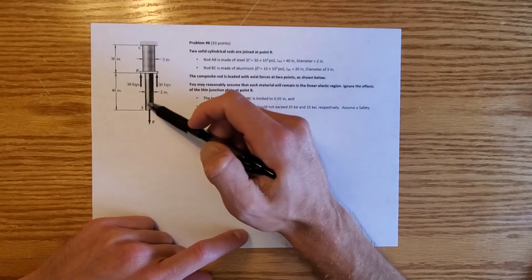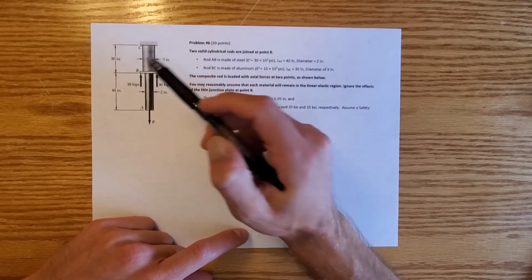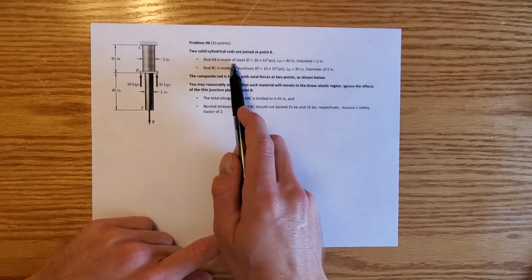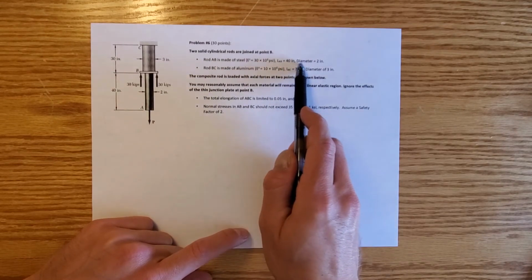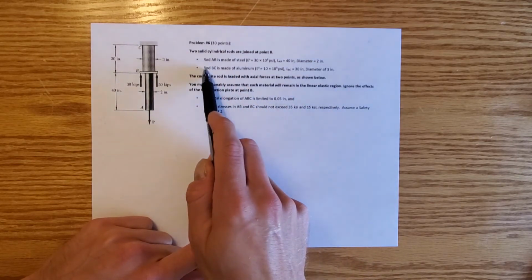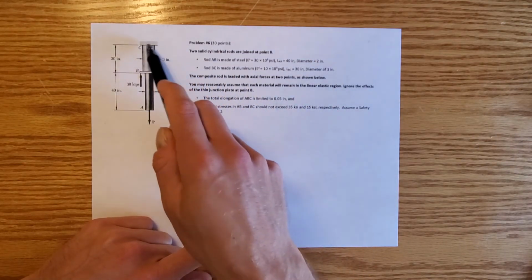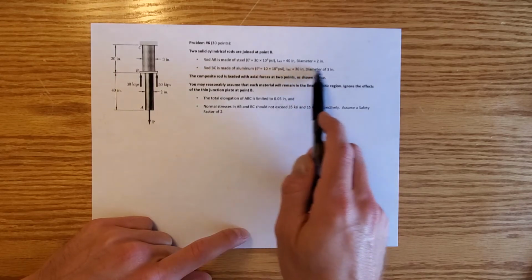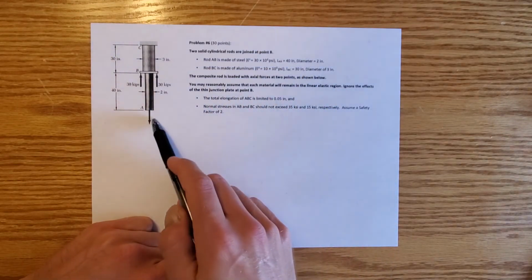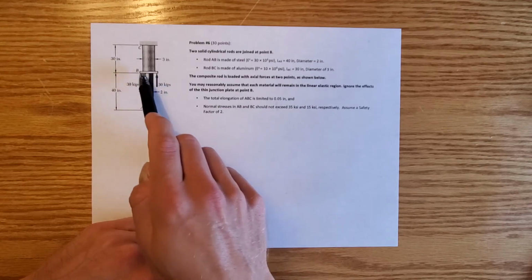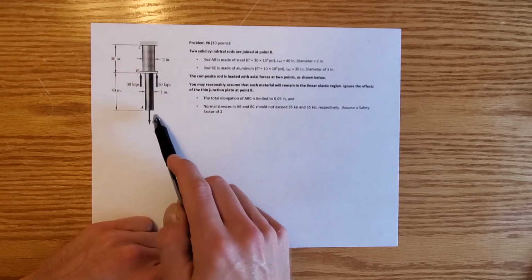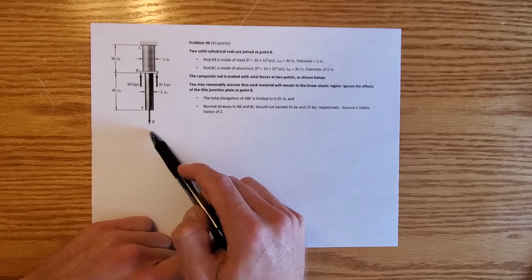In this particular question, we have 2 rods, AB and BC. We're told that rod AB is made of steel. We're given its value of Young's modulus, its initial length, and its initial diameter. We're told the same things for rod BC, which is right here, and that's made out of aluminum. The rod is loaded with 2 sets of forces, the 30 kip forces here on this plate B, and this force P here that's pulling down.